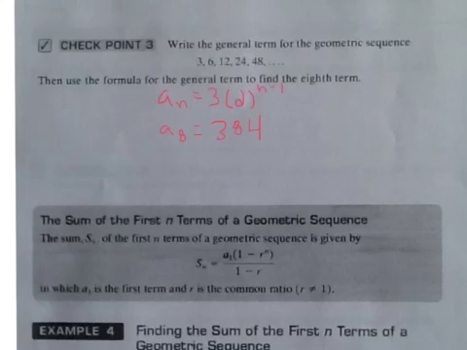And that is the end of 14.3 part 1. We will pick up for part 2, starting right with the sum of the first n terms. You'll pick that up in the next video.